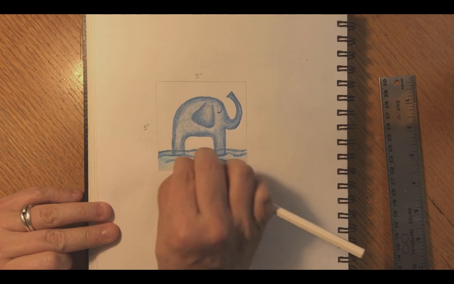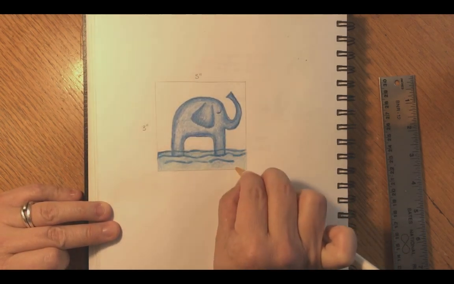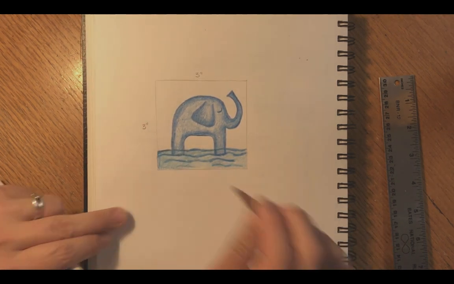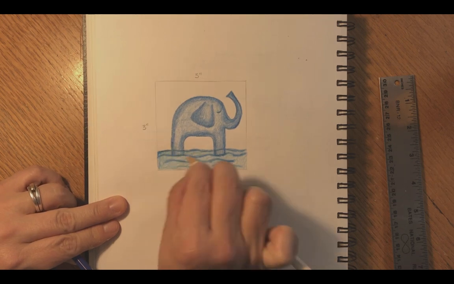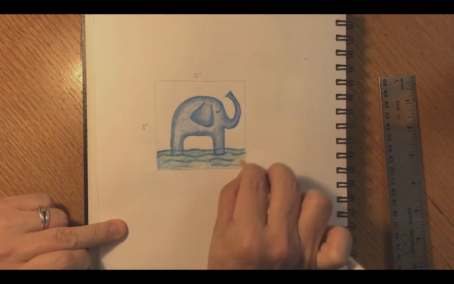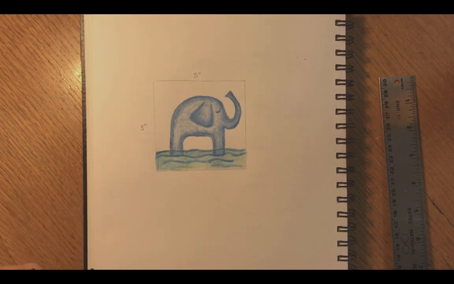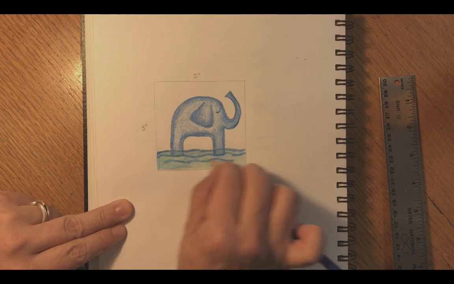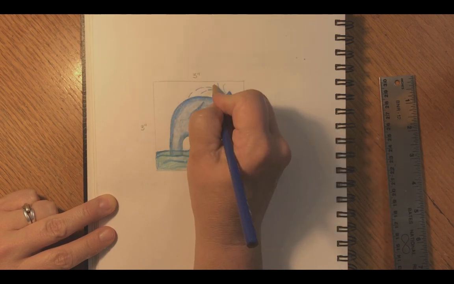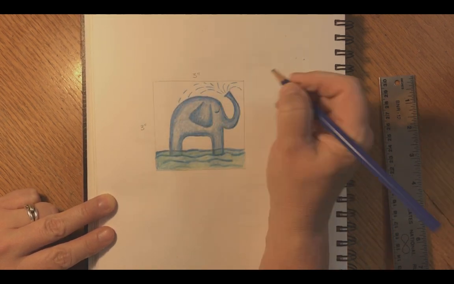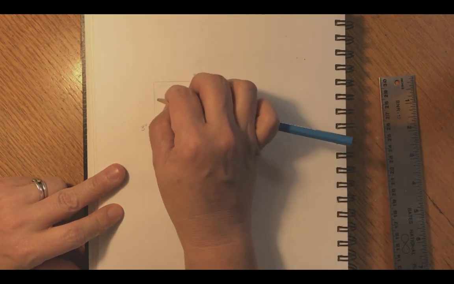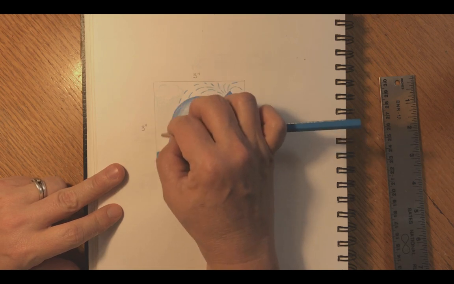So in this case, I have some rhythm going by the repeated lines that are in the water to make it kind of look like the water that the elephant is standing in. I have also repeated lines again, where I have the water being sprayed out of the elephant's trunk. So I have repeated lines, I have the repeated colors of the blues, and that's what I'm using to represent the principle of rhythm.